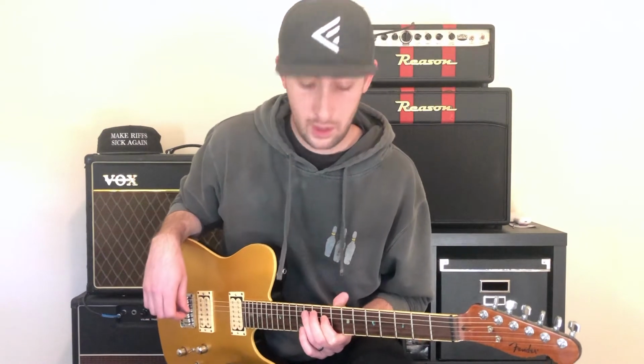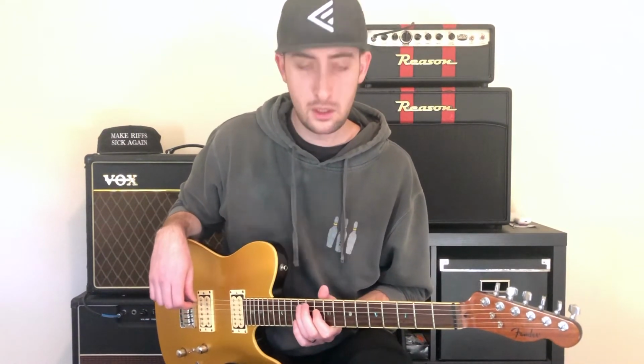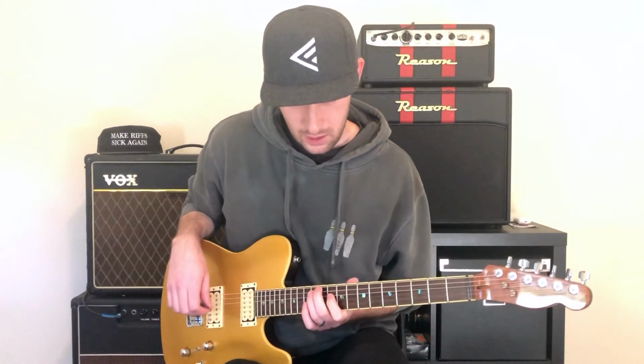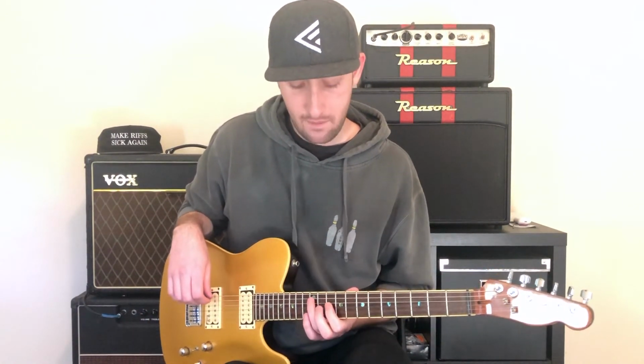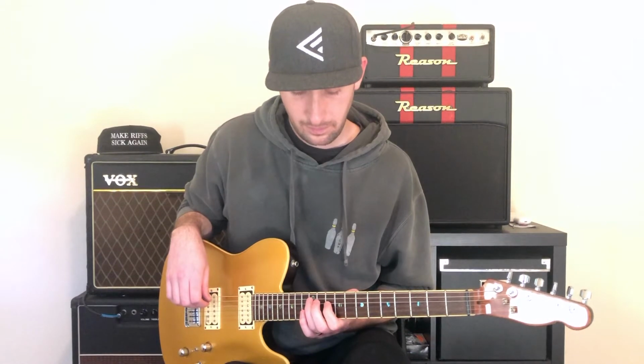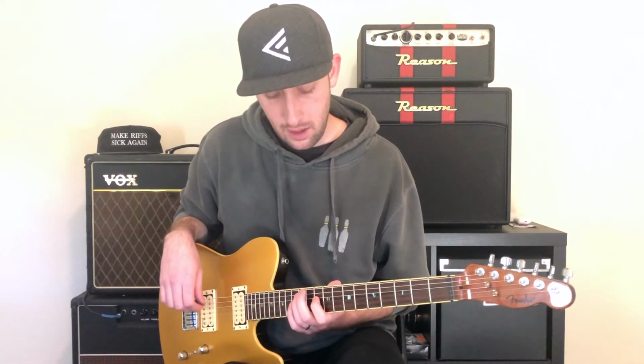So from there, we're going to walk it up to the 2, which is going to be an A minor in the key of G. So this time we're going to have our ring finger on the 12th fret of the A string and our index finger on the 10th fret of the D string.